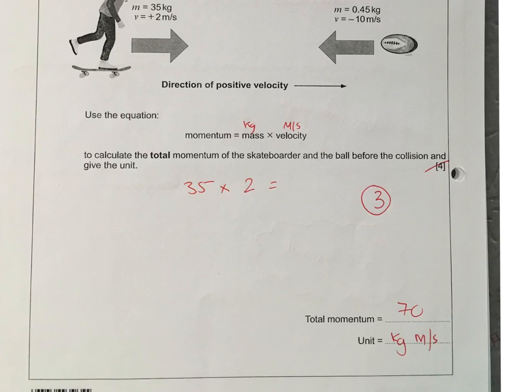So I'm just going to change that now. It's going to be 70 minus the 4.5, and that's going to give me that 65.5 there.